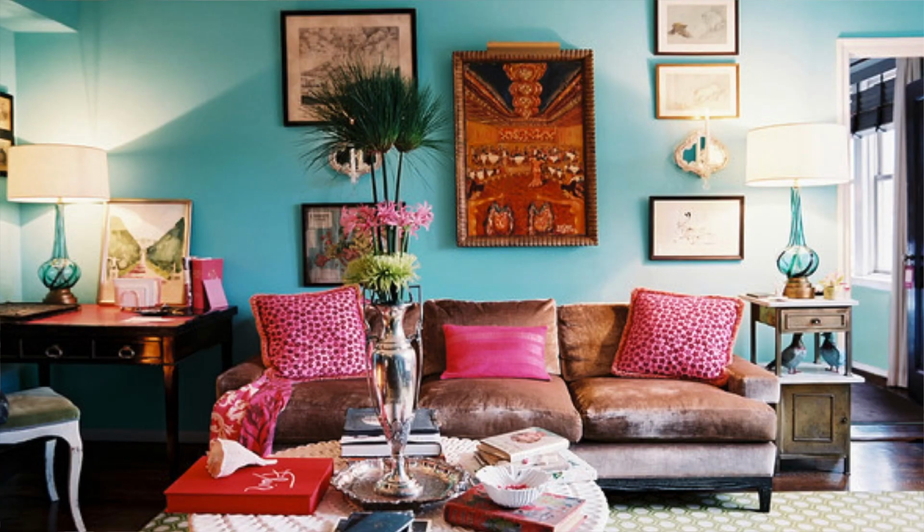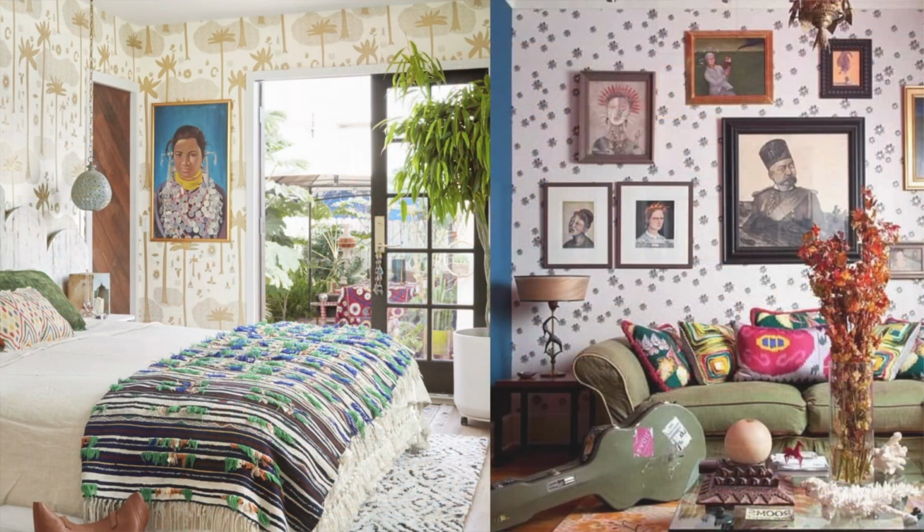And the last design style is Bohemian, or boho for short. Bohemian design is very artistic and eclectic. In Bohemian design, you'll notice the use of bold patterns and vibrant colors. You'll also see tribal designs and other ethnic elements. There's often a heavy mix of patterns and colors.